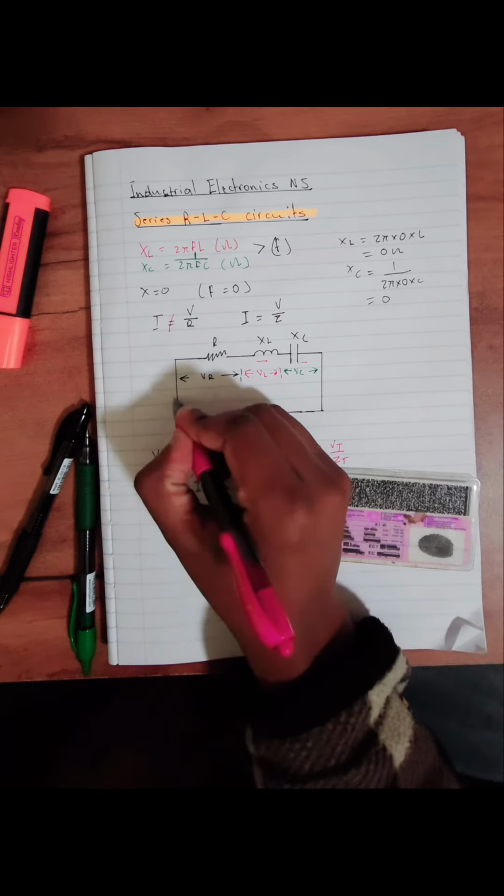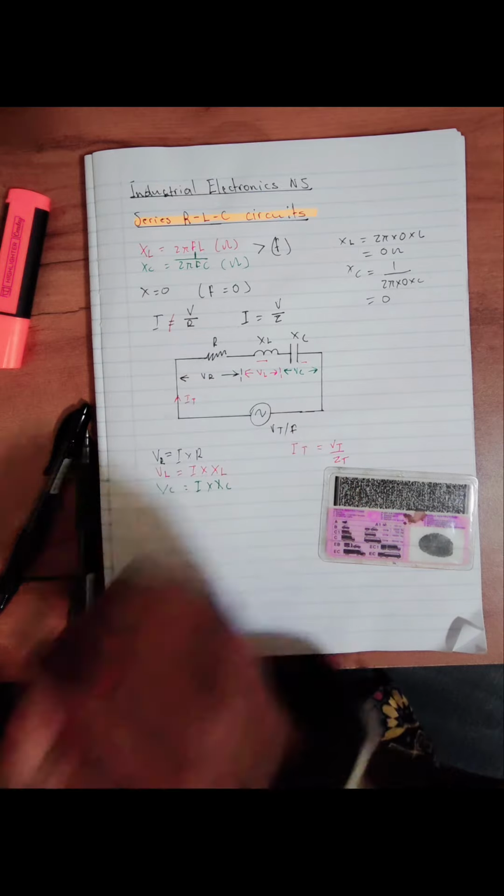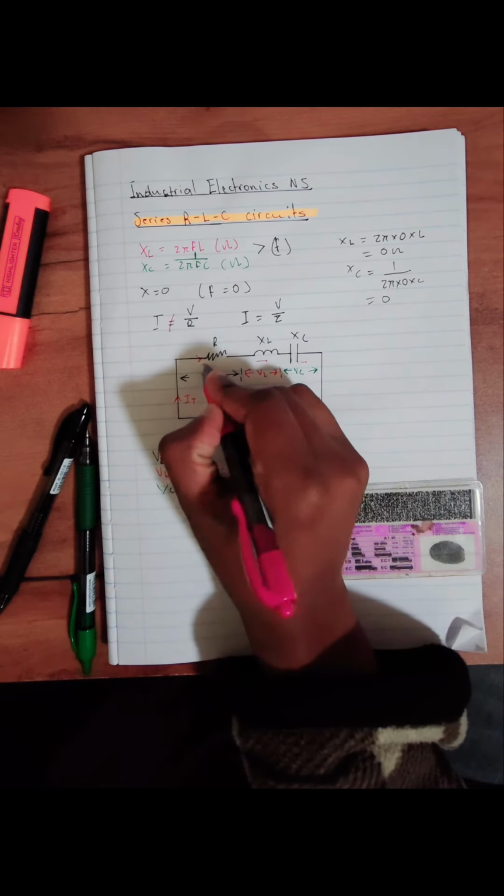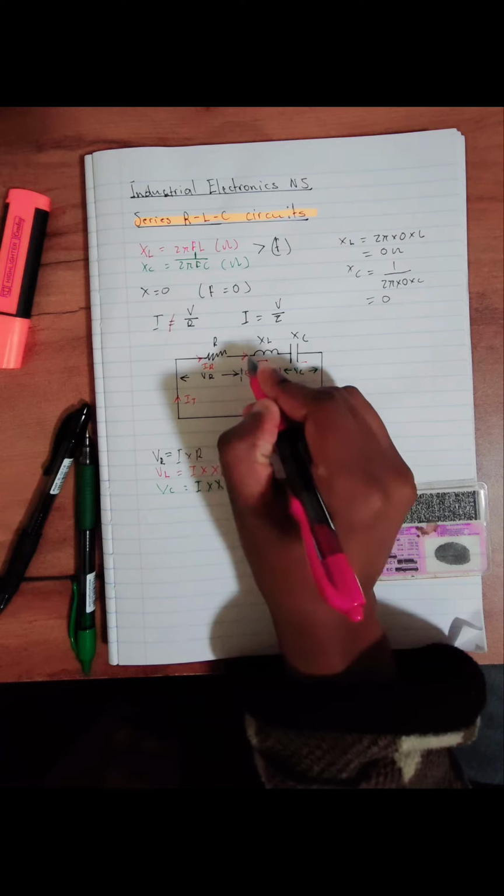Here is my I total. Here is my current through the resistor.